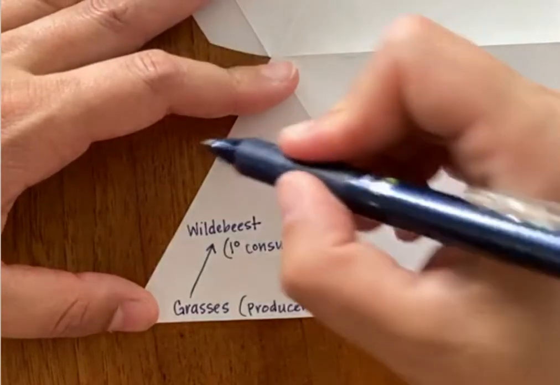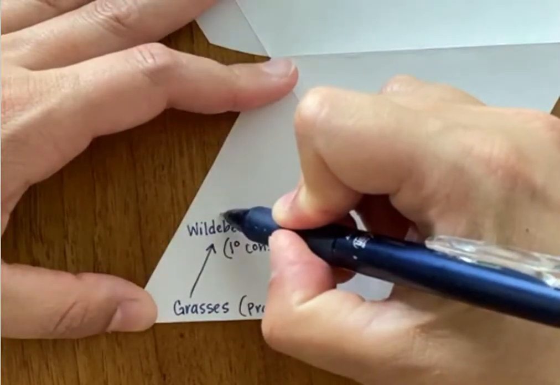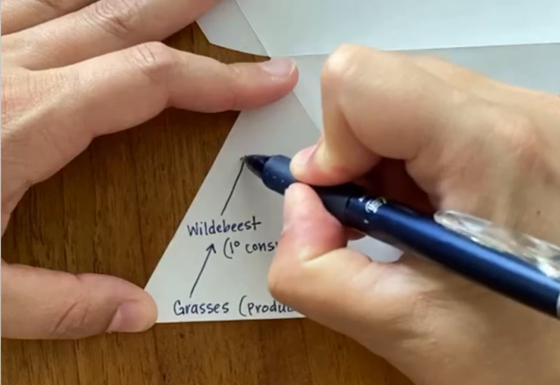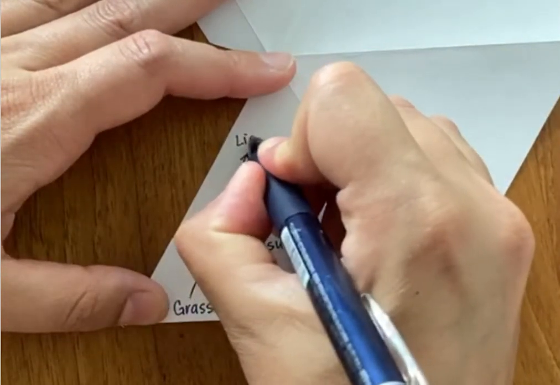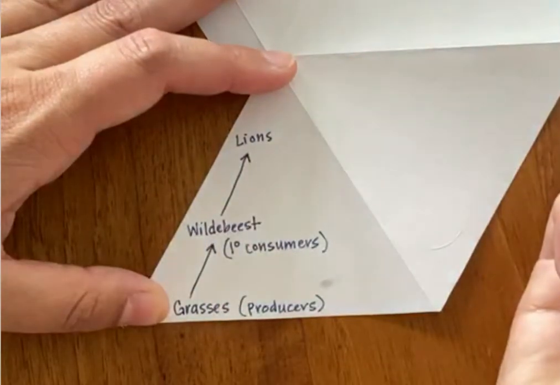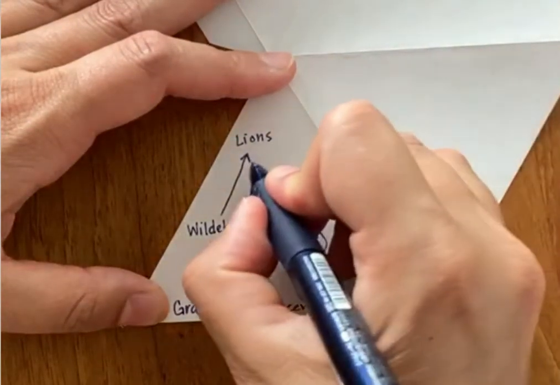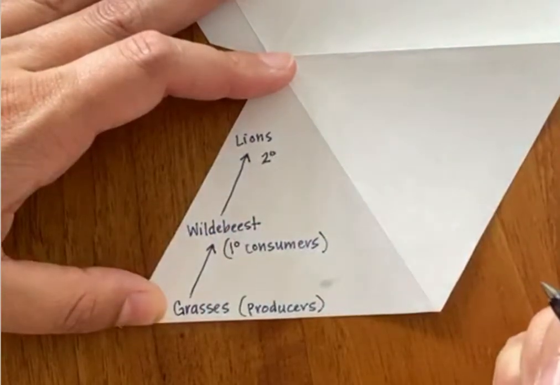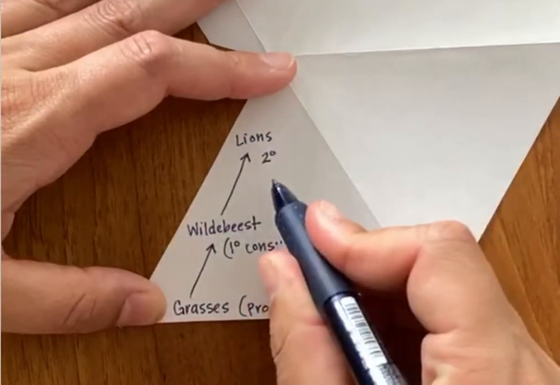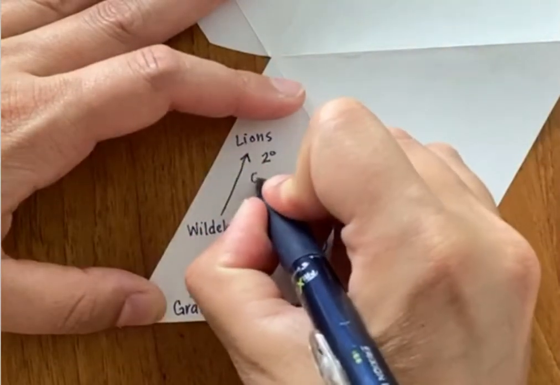All right, the next level, what is something that eats our wildebeest? Well, in the Serengeti, we have our lions. So lions are going to eat the wildebeest, and they are called secondary consumers. So there's our primary, this is our secondary, also consumers.